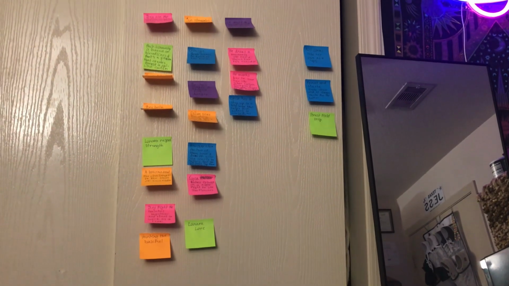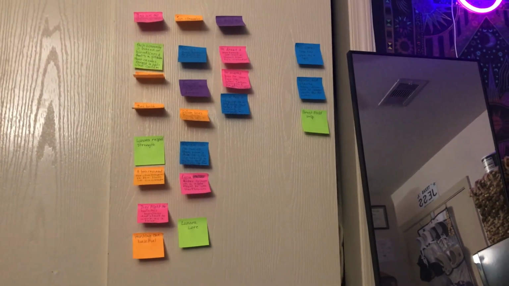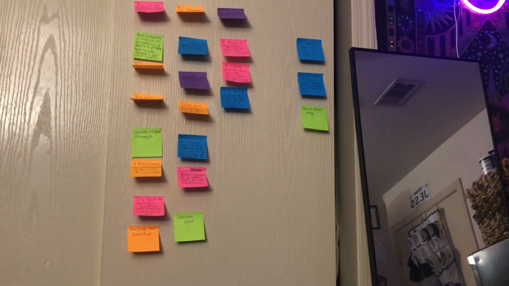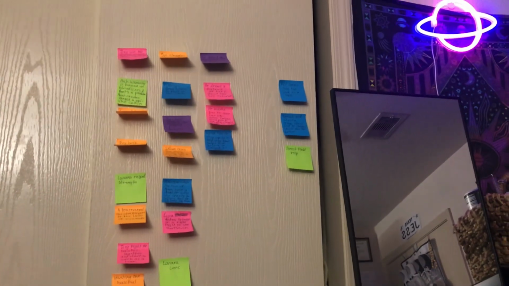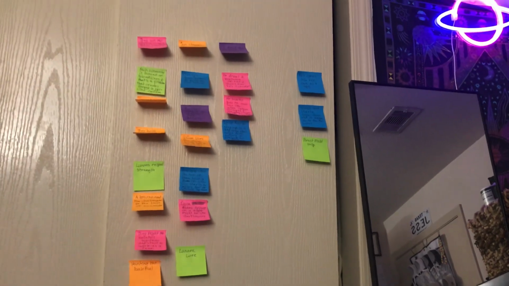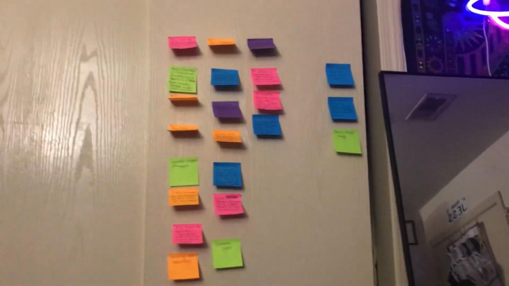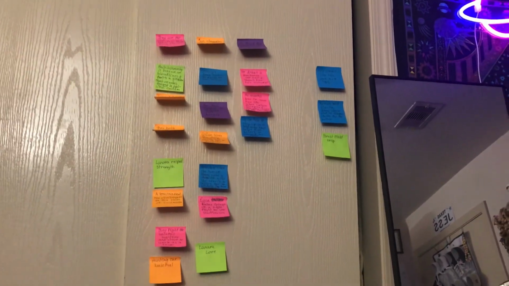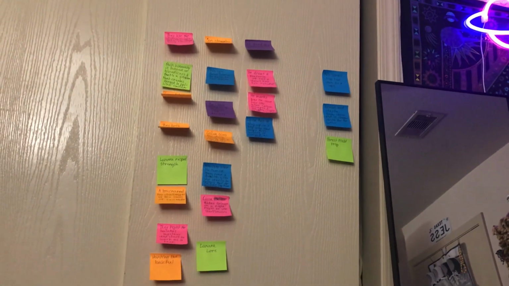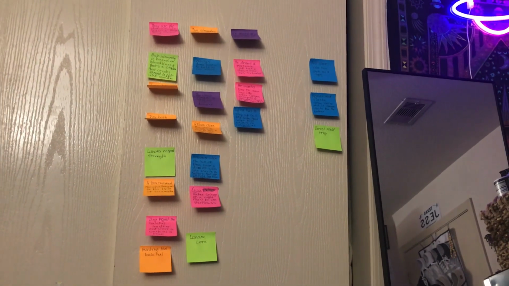World, character, magic, conflict, romance, it's all going hand in hand, and I feel like I have a clear idea of where I am going with Act 2, and I just feel so much less stress about it.